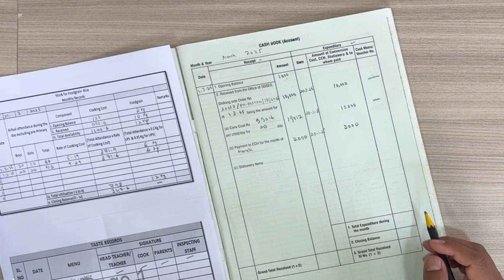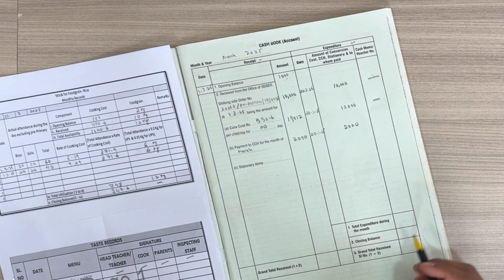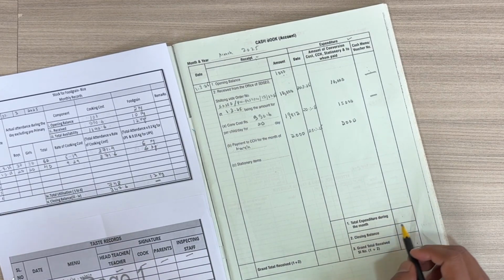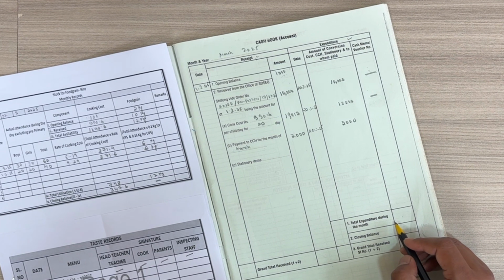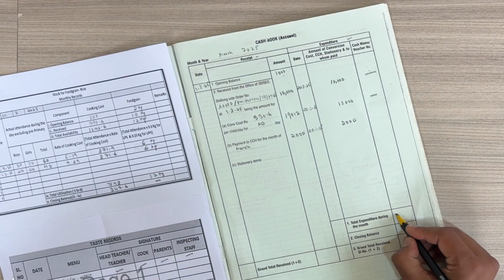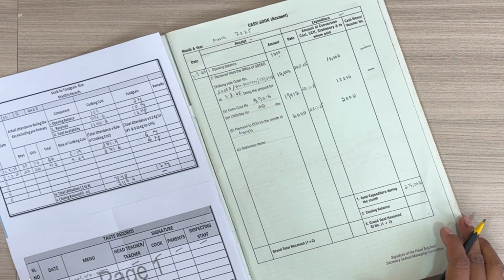So the total of all this, you should mention it in this line which is below. So the total of expenditure is 10,000 plus 15,000 plus 2,000. So the total expenditure will be 27,000. Okay.